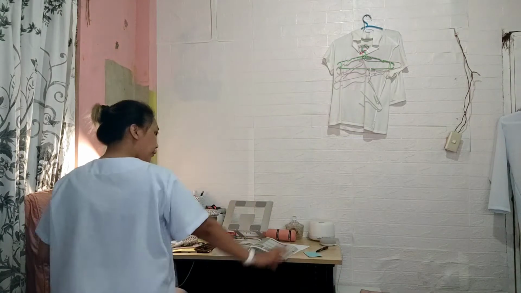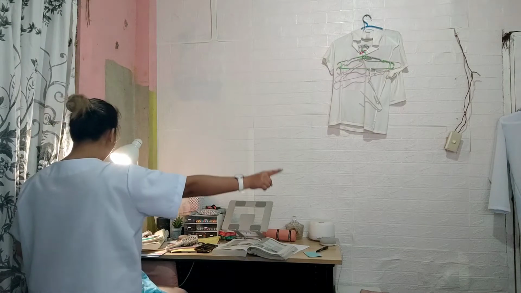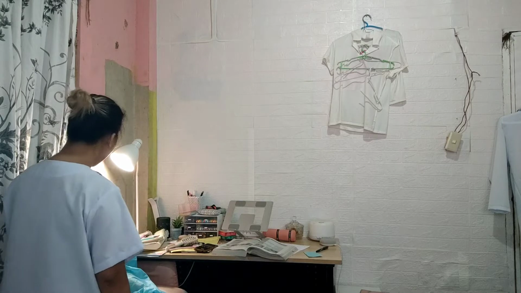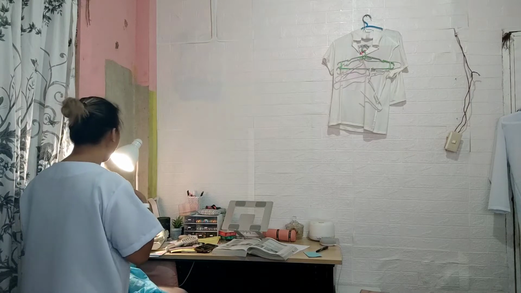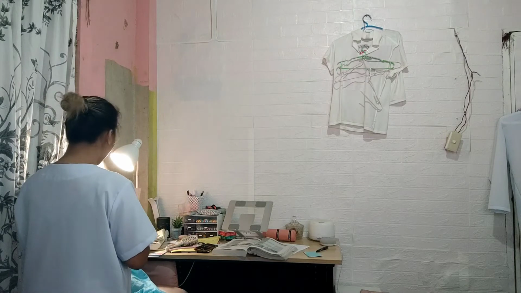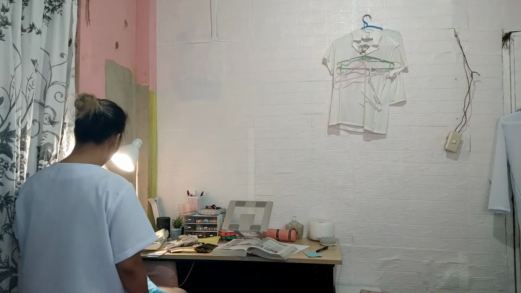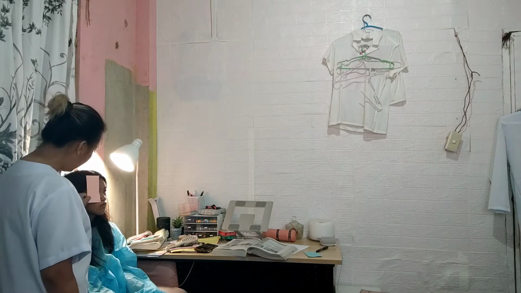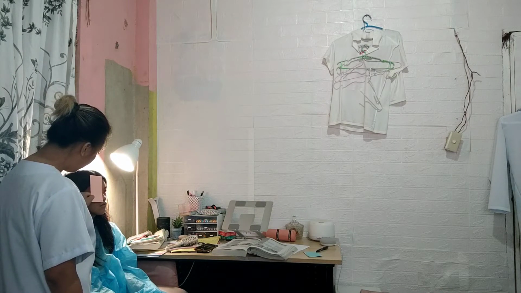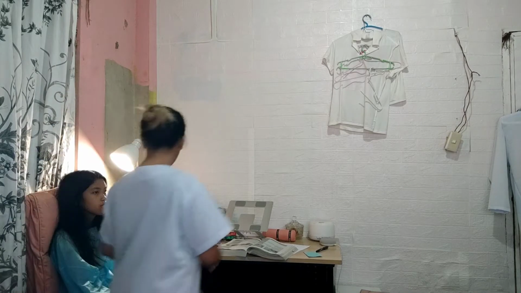Now, ma'am, I need you to focus on something from afar. Let's say, for example, that letter E over there. Now, I'll be covering one eye, your left eye. Then you just need to focus on the object, okay? Just focus on the object. Alright? Ready? Okay. I'll be covering one eye now. Okay.